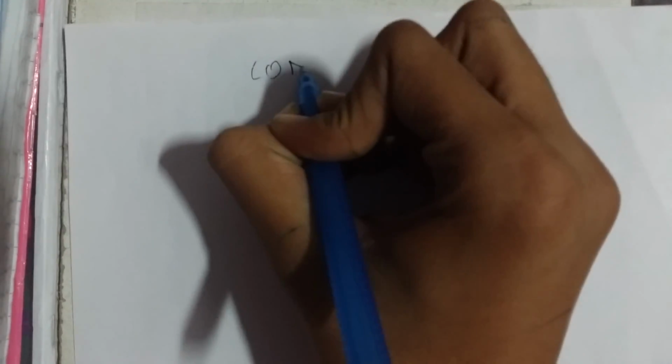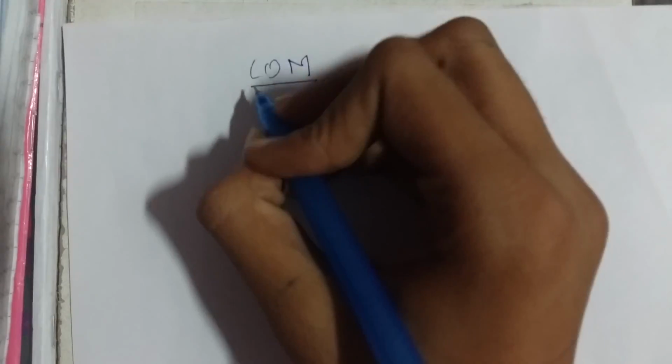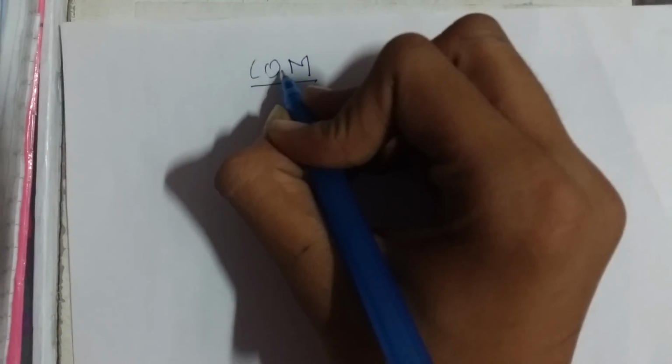Hello guys, today I'm going to explain what is center of mass, three basic questions on center of mass, and every hack thing about center of mass. So center of mass is denoted as COM, C for center, O for of and M for the mass. Now what is center of mass?